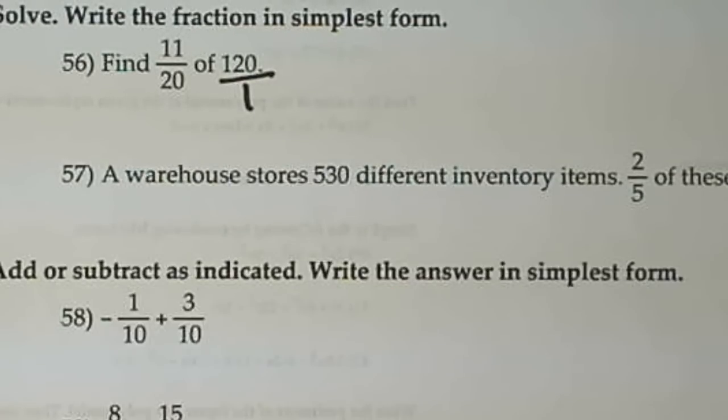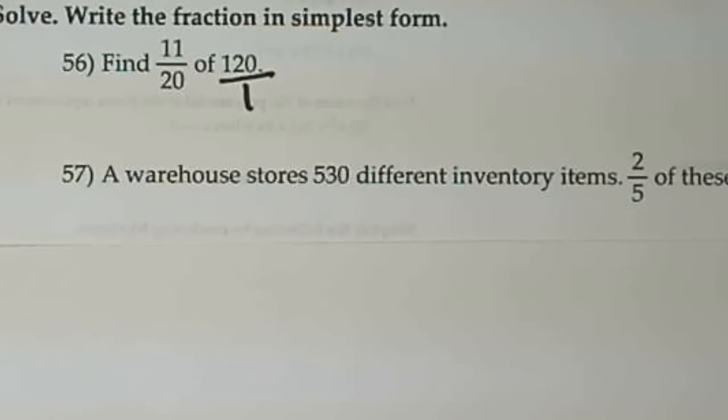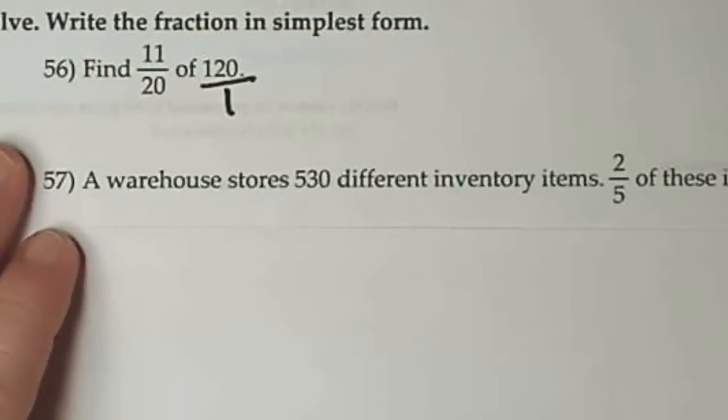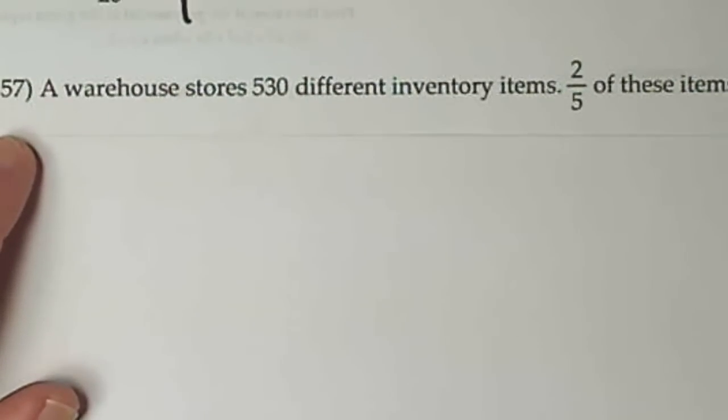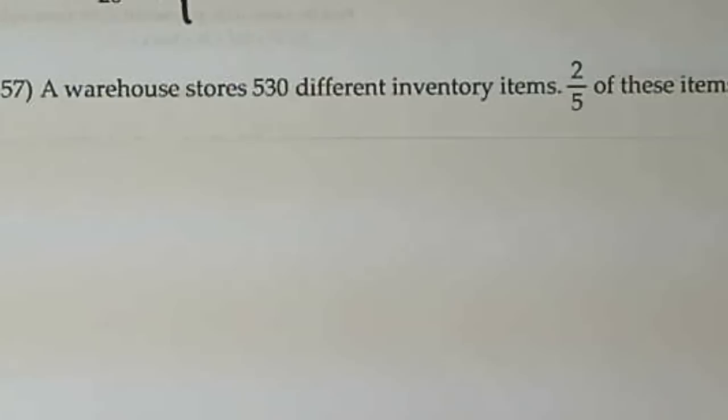Okay, we've got a warehouse going. 530 different inventory items. 2/5 it says are perishable, so they want to know how many are perishable.